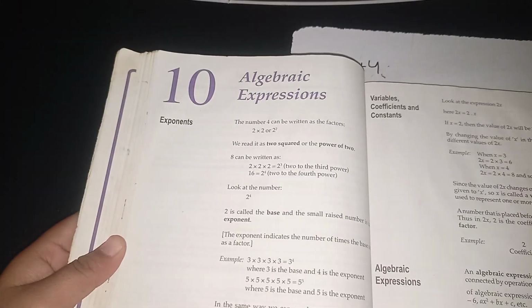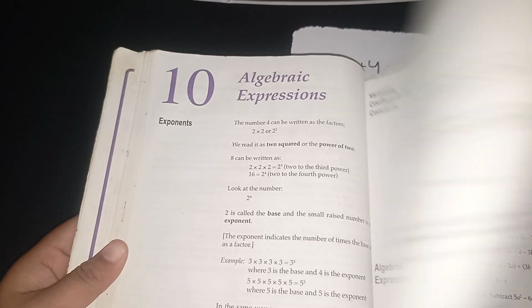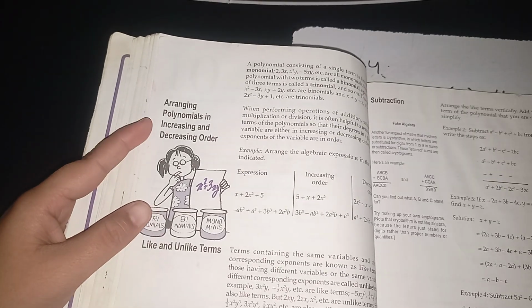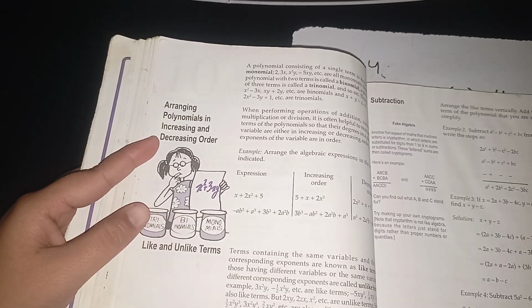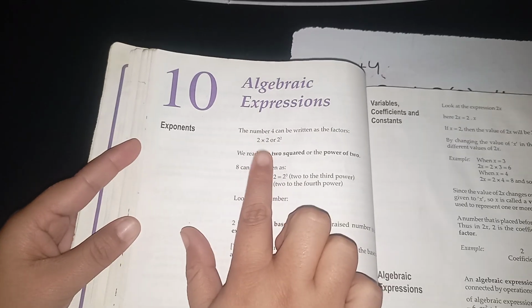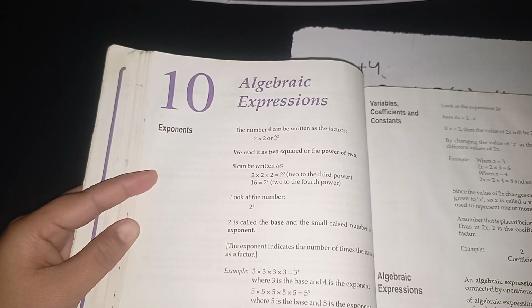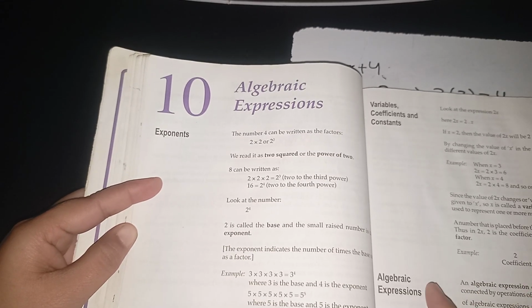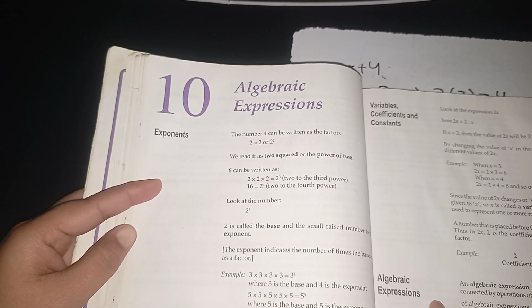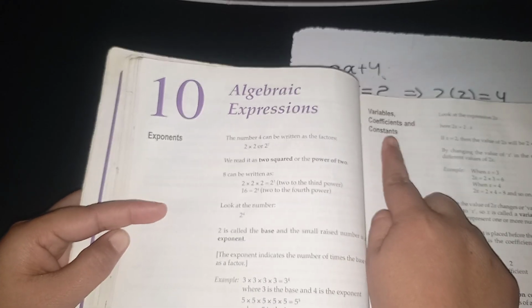So next day inshallah we will explore more in that particular chapter, that is polynomials and arranging polynomials in increasing and decreasing order, which is also part of algebraic expressions. Basically the chapter name is Algebraic Expression. So in today's lecture we only learned algebraic expressions and the prerequisites of that definition, that was exponent, variable, coefficient and constants.